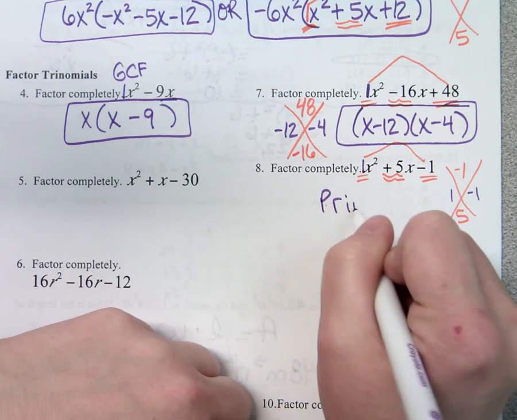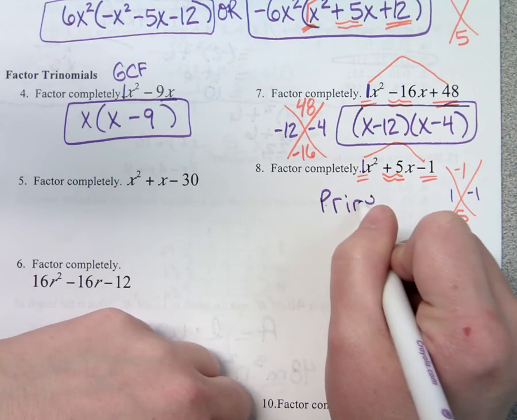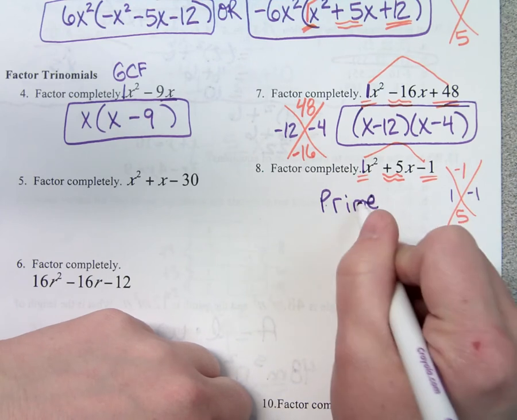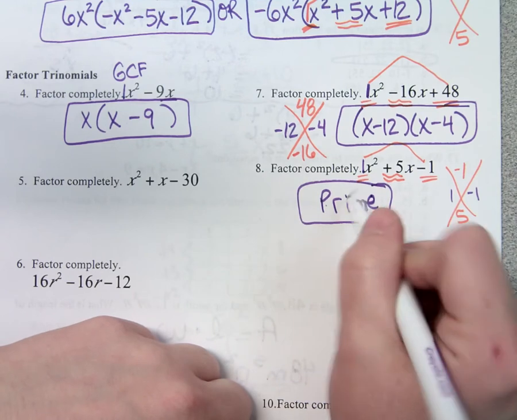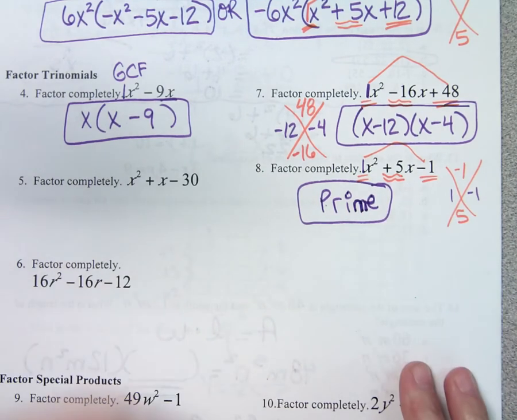This is prime. There's no GCF. You can't find any number combinations that work, so this is prime. It is not factorable.